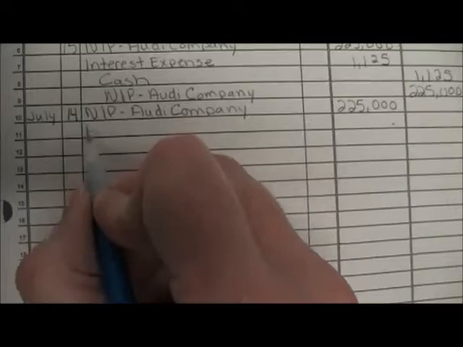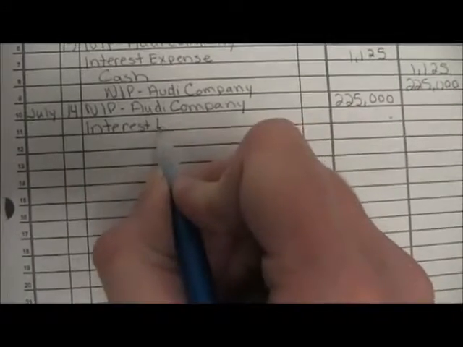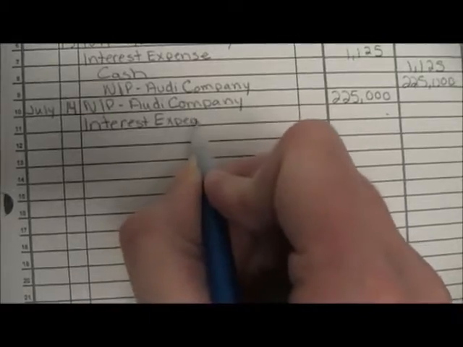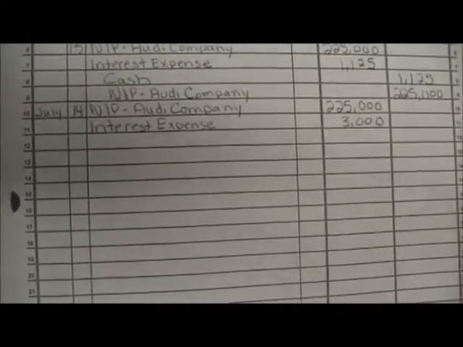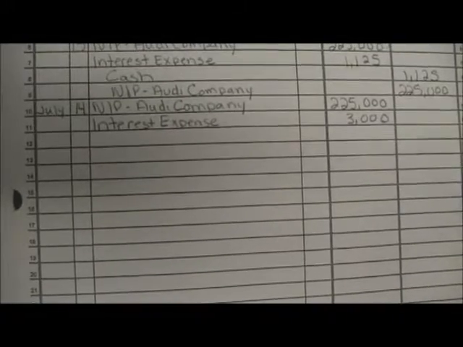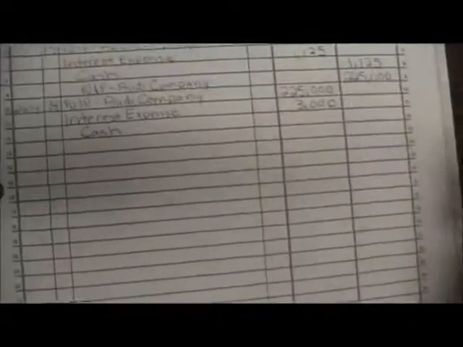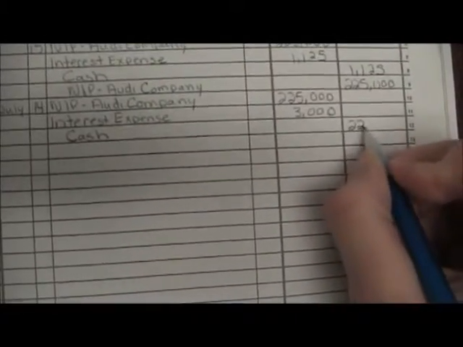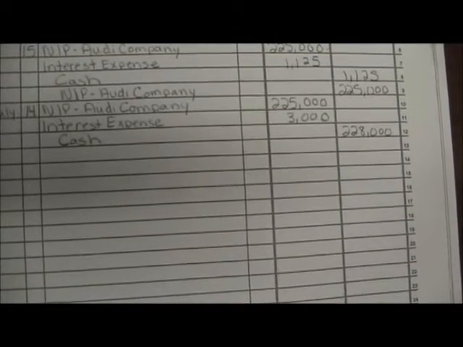So in our journal, we're going to debit interest expense for $3,000. Then we're going to credit cash. We're paying this loan off, so we're going to credit cash for the total of $228,000.